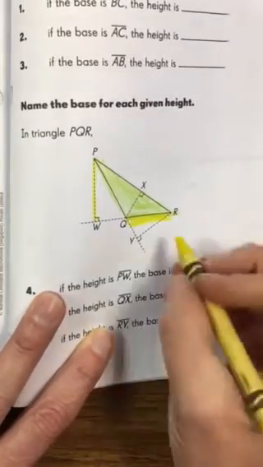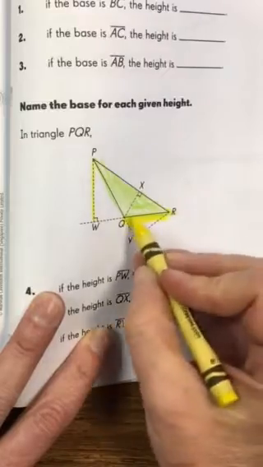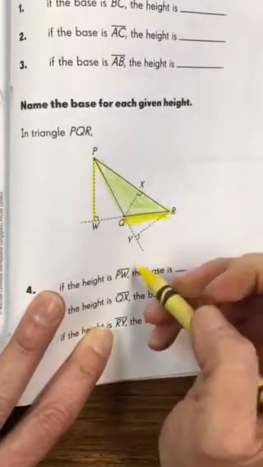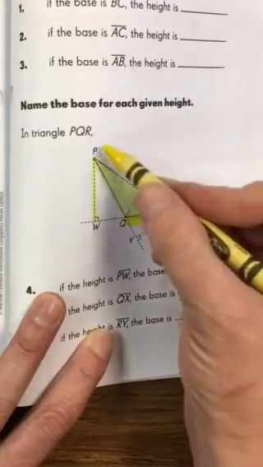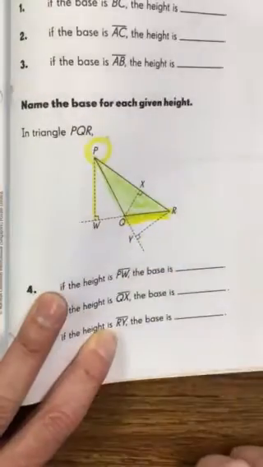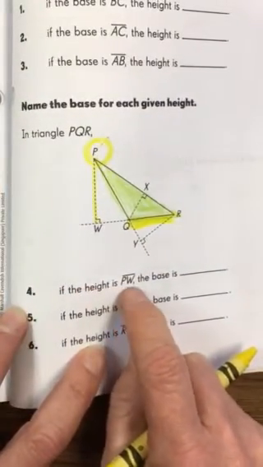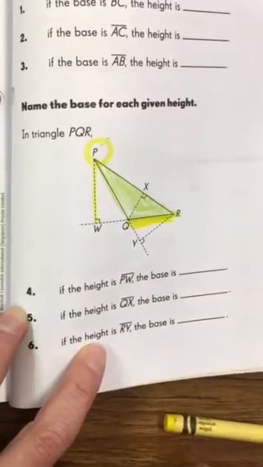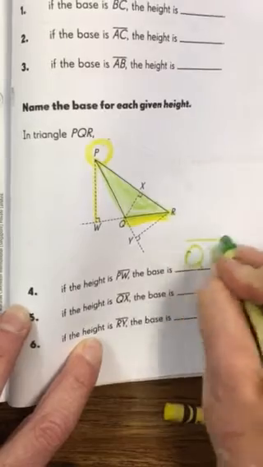Okay, now I've used up this vertex, I've used up that vertex, which means the only remaining vertex on my triangle is vertex P, which we call the opposing vertex. Okay, so now we have identified all of our parts. So if the height is PW, the base is going to be line segment QR.